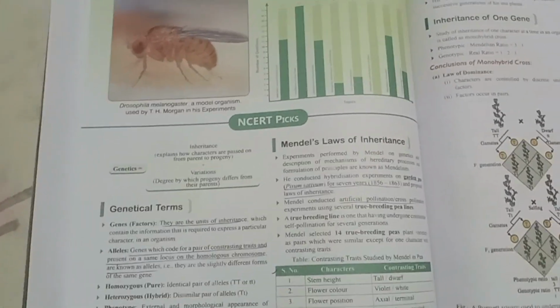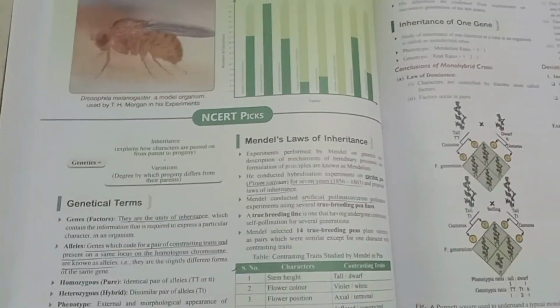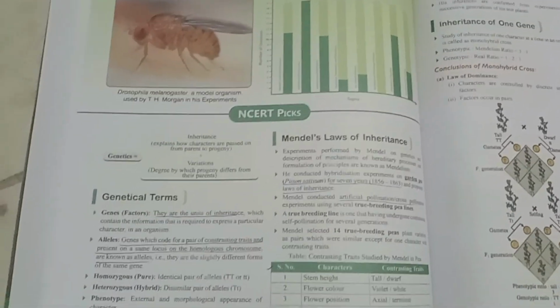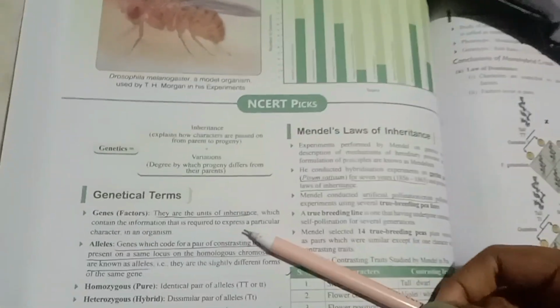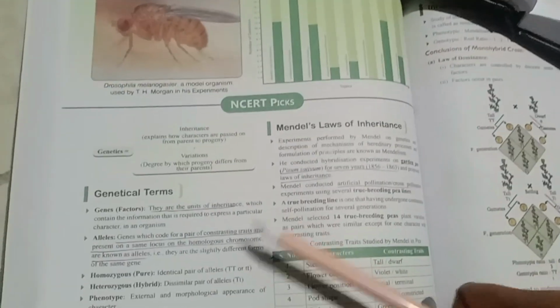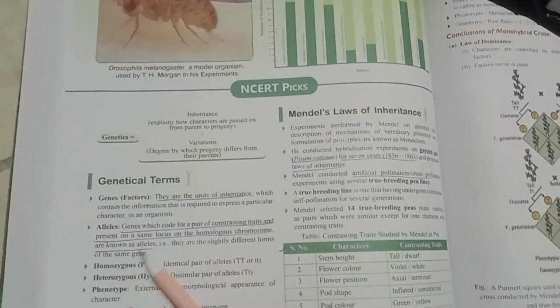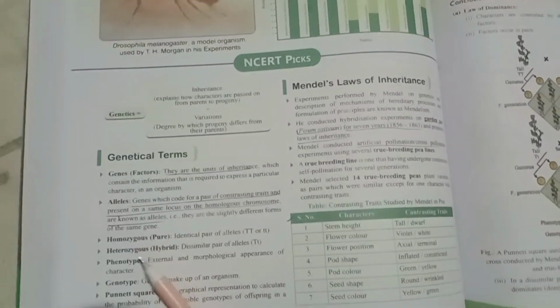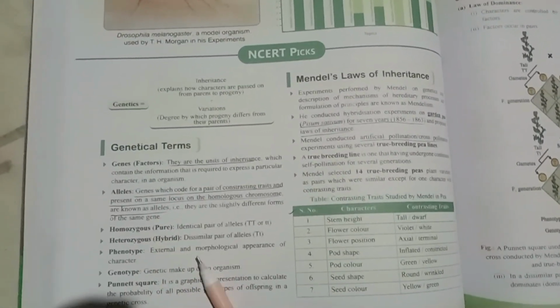So I'm starting with the notes given here. Let's start, and let's finish the chapter with lots of enthusiasm in 30 minutes. Terminology we should know to read the whole chapter. Firstly, gene or factors. Next, alleles, homozygous, heterozygous, phenotype, genotype, Punnett square.